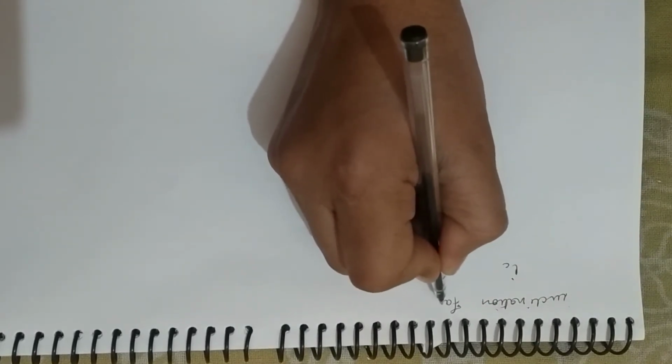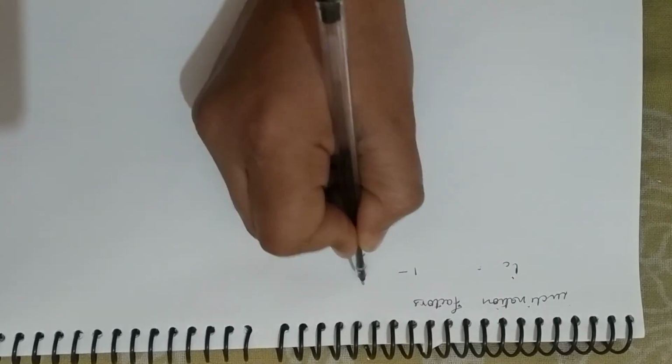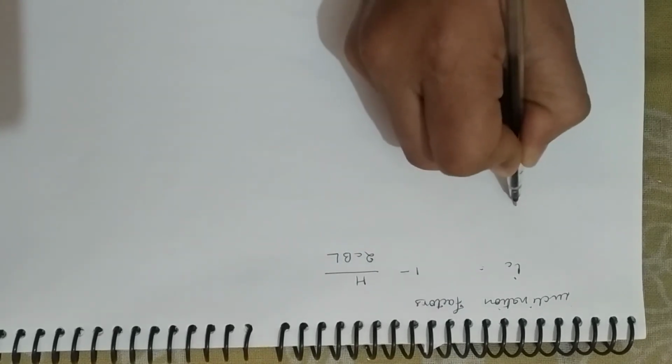Now, at last, inclination factors. IC is equal to 1 minus H upon 2C BL.